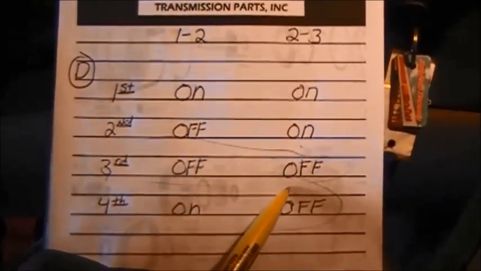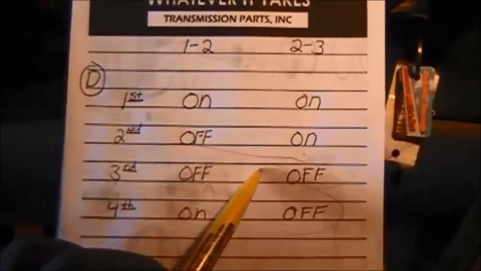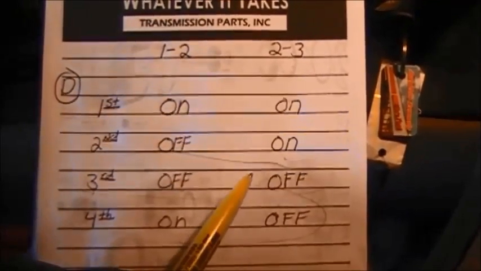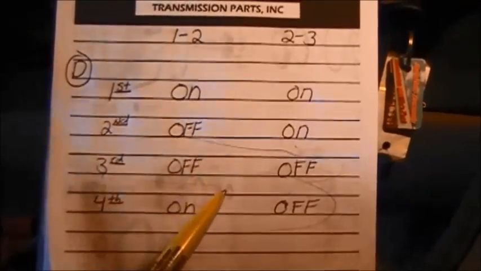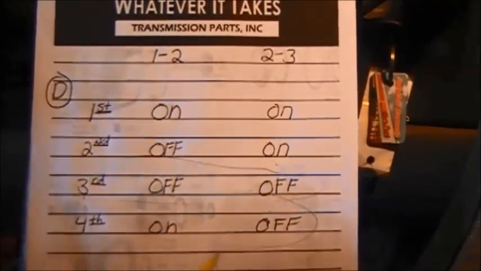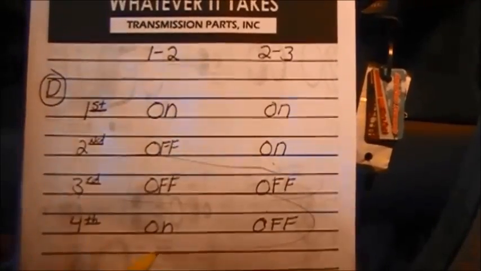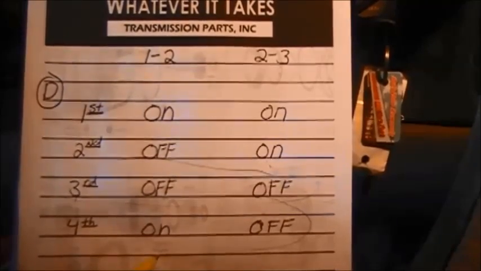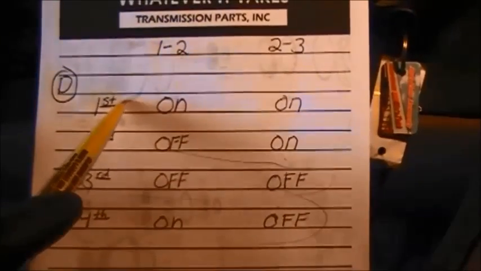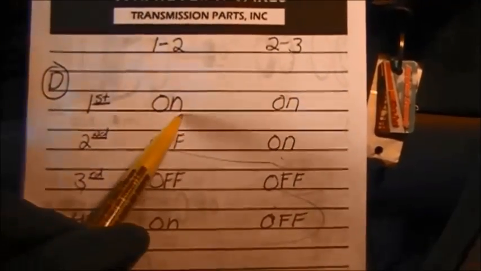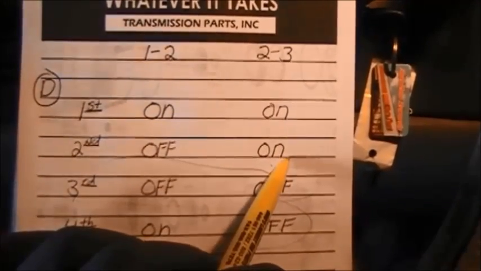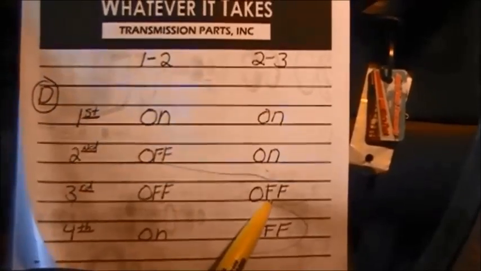So now we know the problem is somewhere here. And if we looked at the scan tool, we were able to see at the bottom of the scan tool that 2-3 had a ground problem, because it said that it was a short to ground or there was an open. Now, I wouldn't say that it was an open, because first gear worked, second gear worked. If it was an open, this wouldn't be on, and this would not have been on. So somehow there is a short to ground.